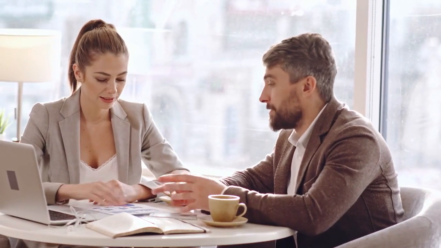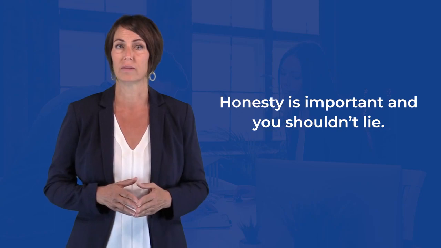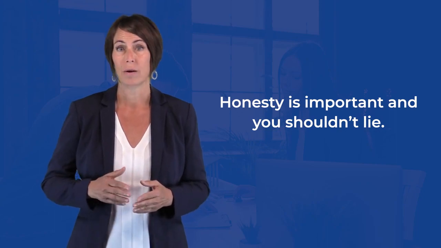Disclosure often extends to third parties. Beyond required disclosures, there's an expectation that you won't lie to people you interact with when working for your broker. On the other hand, being an agent means protecting the principal party by only revealing necessary information. Honesty is important and you shouldn't lie. But not everything you know about the broker or your broker's client should be shared.